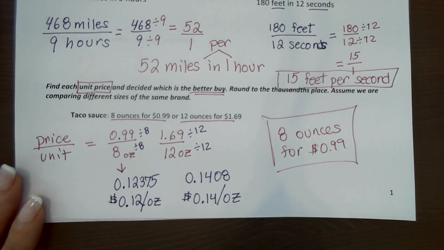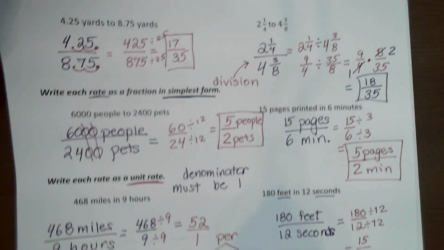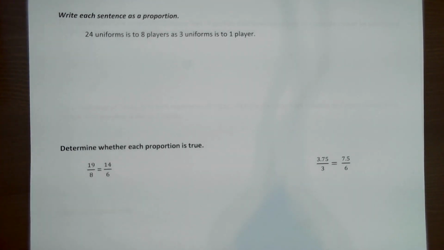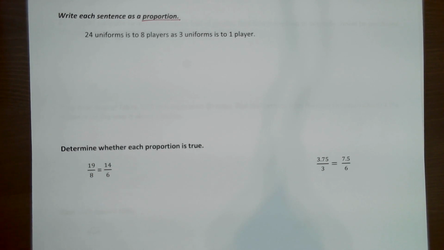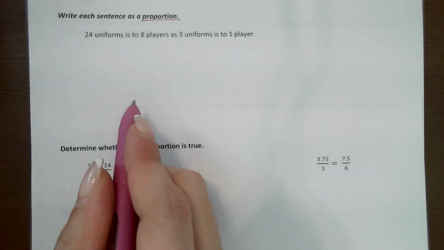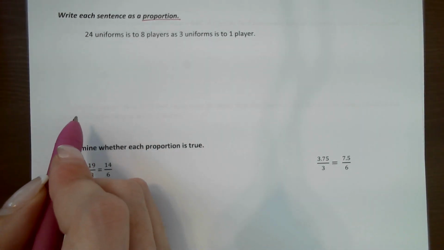That's our cheaper price per unit. So let's try another one. Now we're being given a sentence and we need to write it as a proportion. The trick for this one is to make sure your units are matched on the same line.